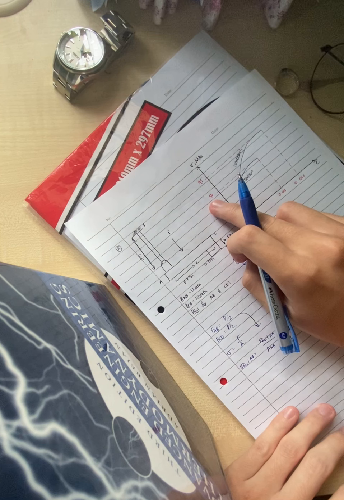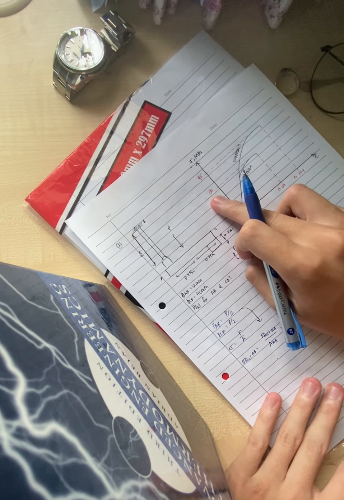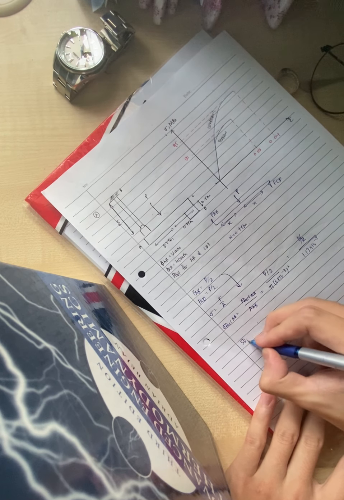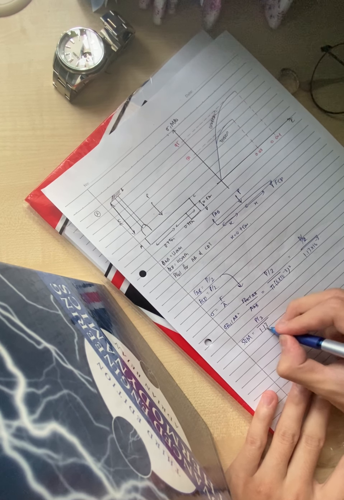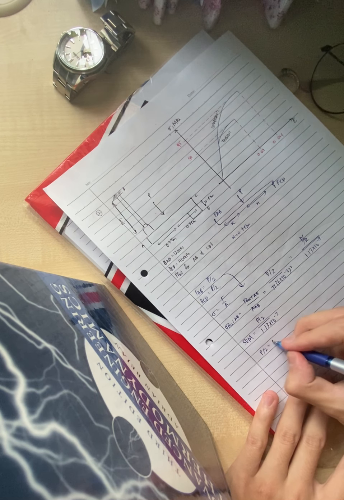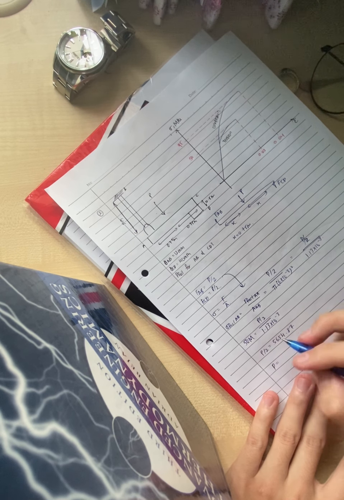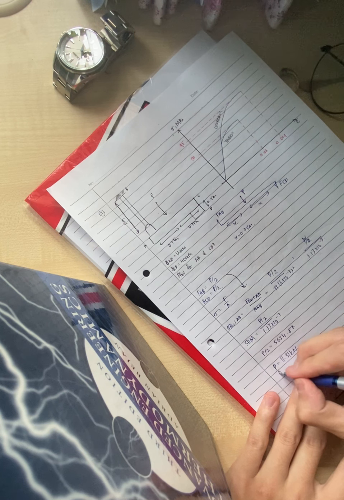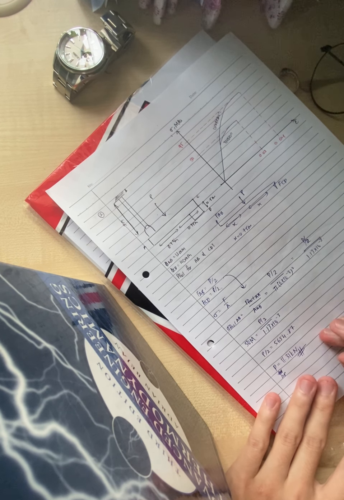As I said, this is the maximum amount of stress that it can undergo before failing. We substitute this value in: 50 megapascals equals P over 2 over 1.13 times 10 to the power negative 3. P over 2 yields a value of 5654.87, and P will be 11.31 kilonewtons. This is for AB.